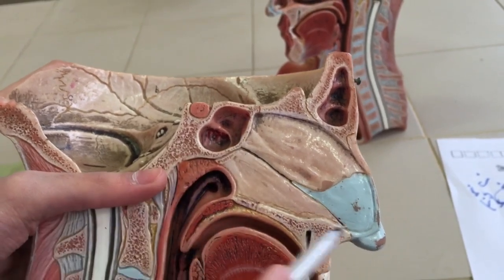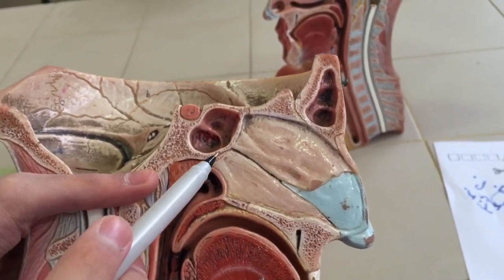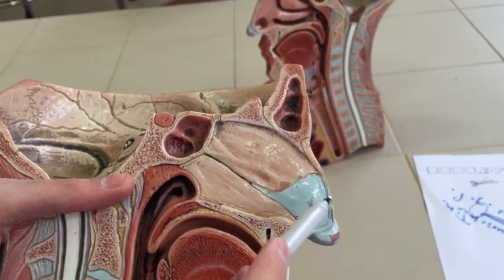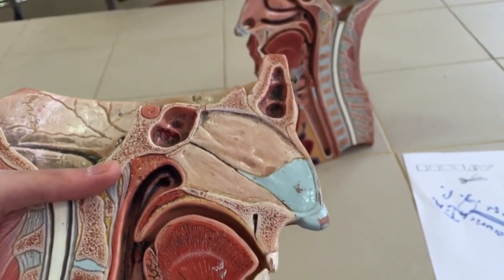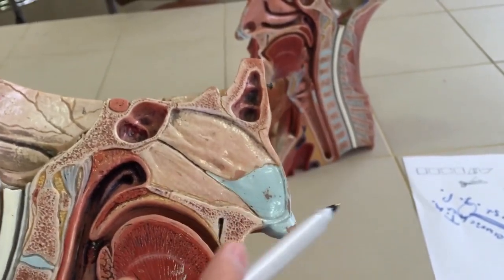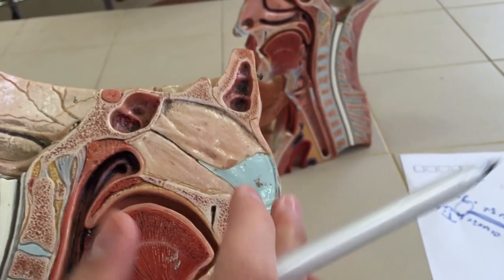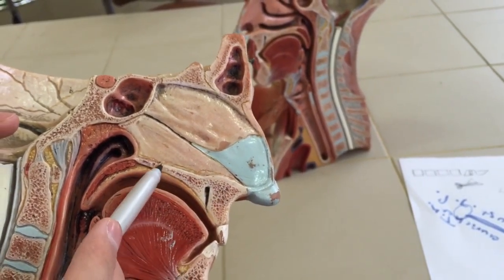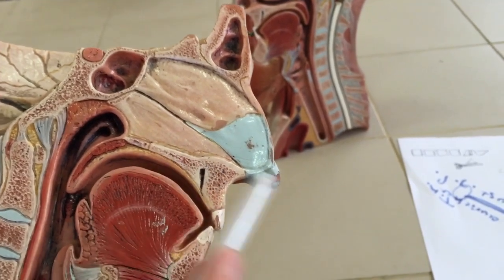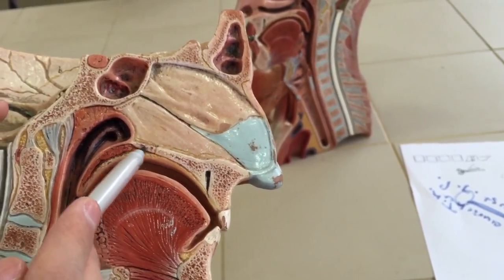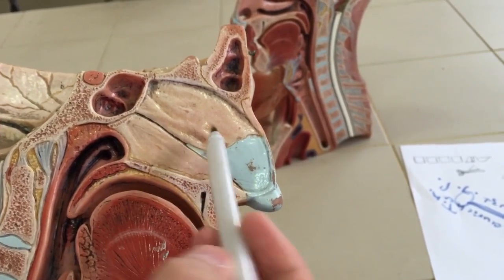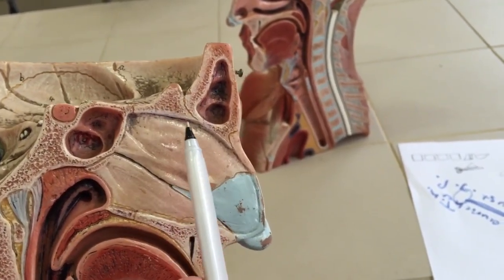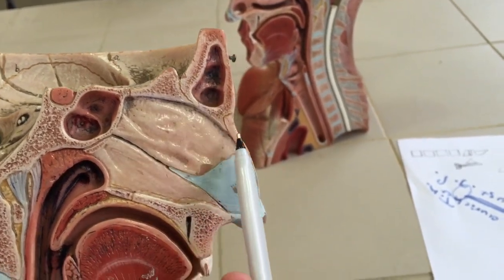This is the nasal septum. It's formed majorly by three structures: perpendicular plate of the ethmoid, vomer, and the septal cartilage. It is also formed minorly by small parts of the surrounding bones. For example, the palatine process of the maxilla, the horizontal plate of the palatine, the sphenoid, ethmoid, frontal, and also nasal bones.